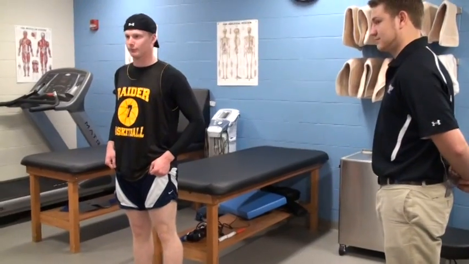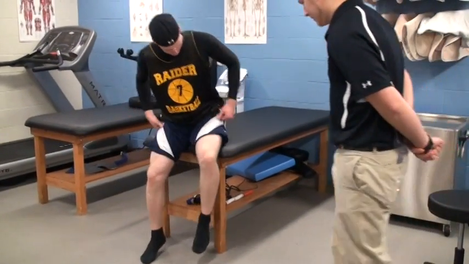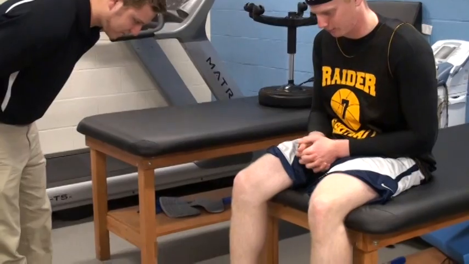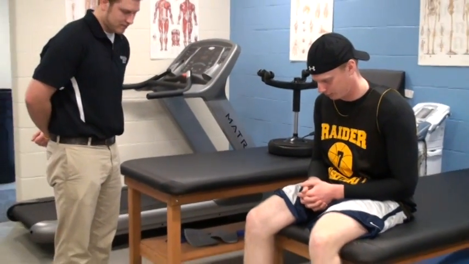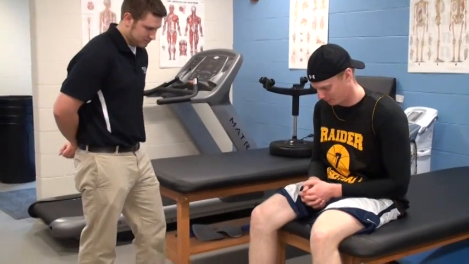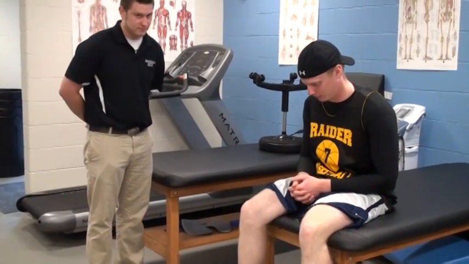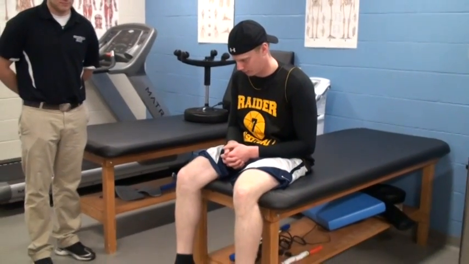He will also assess the lateral joint line for swelling and discoloration, the fibular head, and the posterior sag of the tibia, which could indicate a PCL tear. Of course, all of this observation would be done bilaterally.